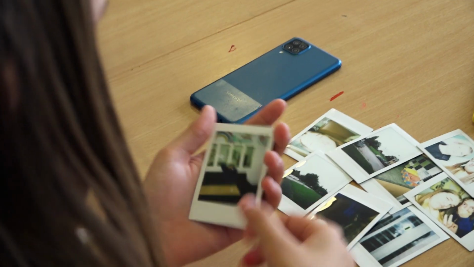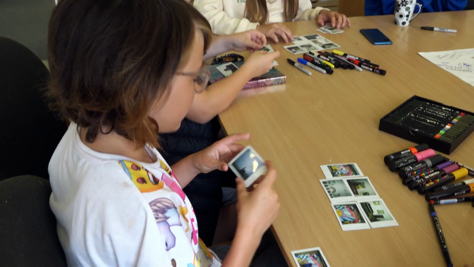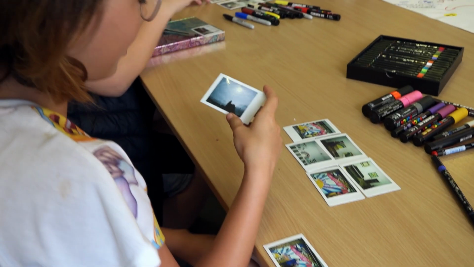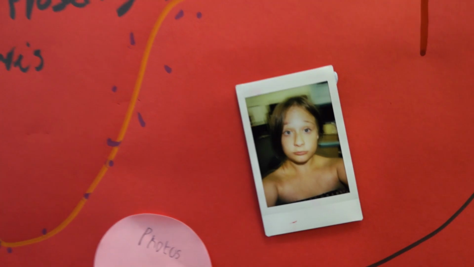I took a photo. It came out really shaky and it has a really nice effect to it. I might actually try something different and go for a landscape one. This one, I really like because of the sky.